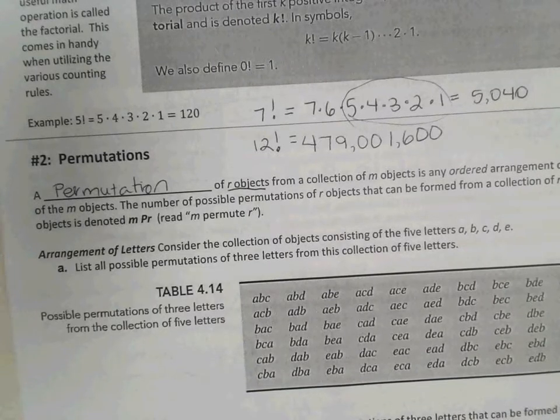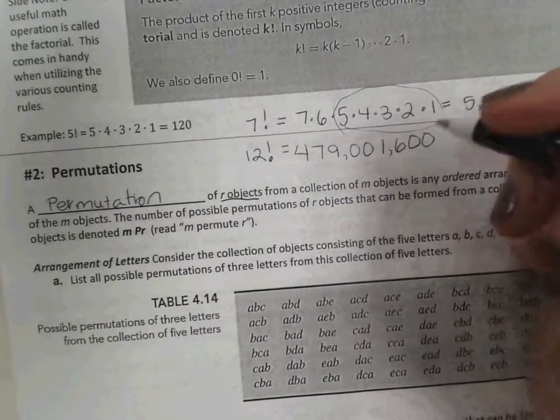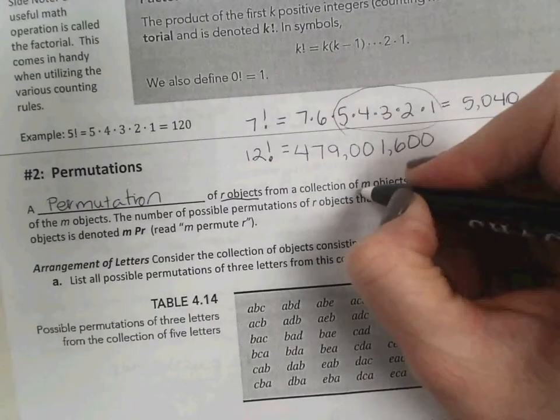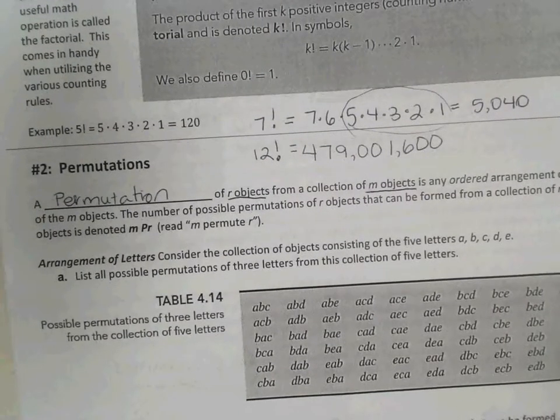Noting what the variables mean is super important, right? R is the number of objects from a collection of M objects. Which one of those would be larger? The number of objects or the number that you want in your collection? Yes, the total number of objects to choose from would be the larger one.